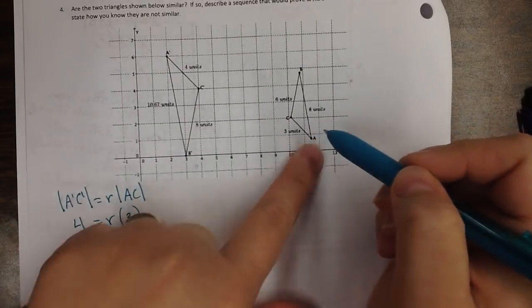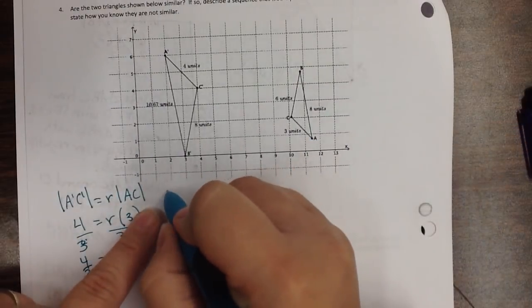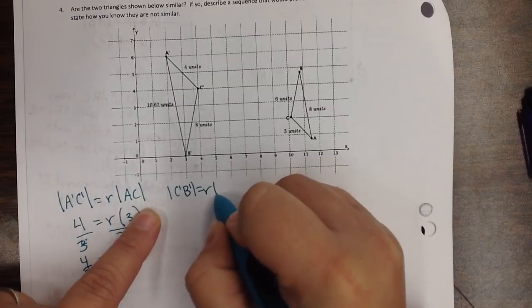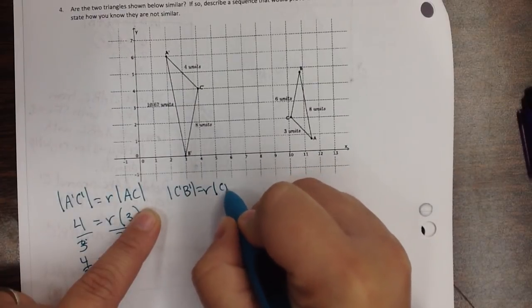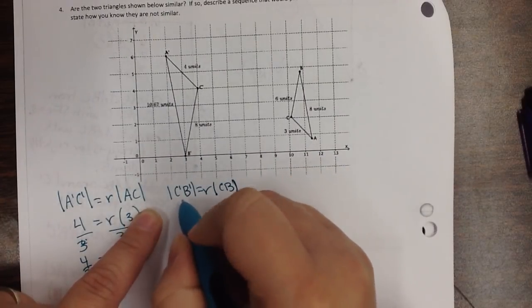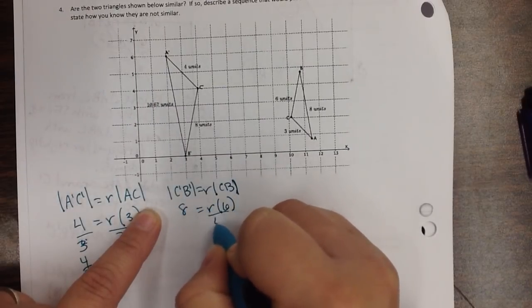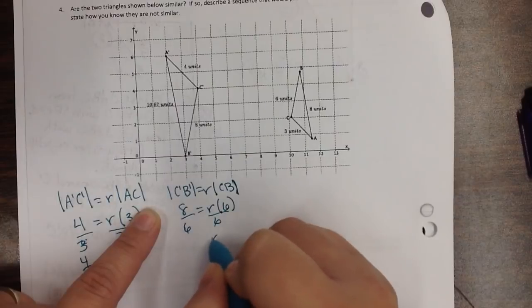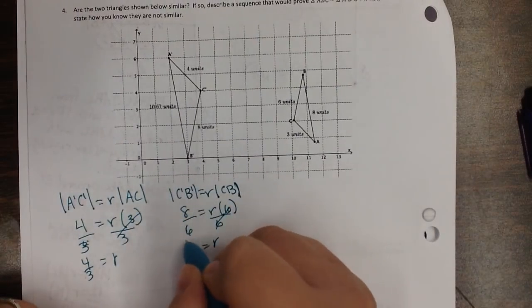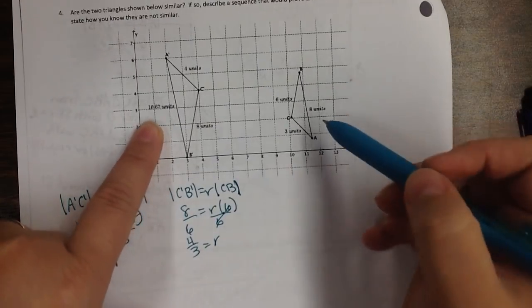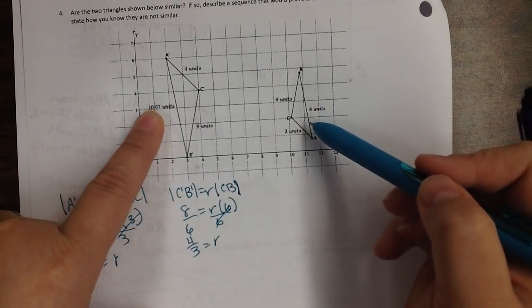If we did that with the distance from C prime to B prime equals our scale factor times the distance from C to B, this is 8 equals R times 6. Divide both sides by 6. R equals 4/3 again.